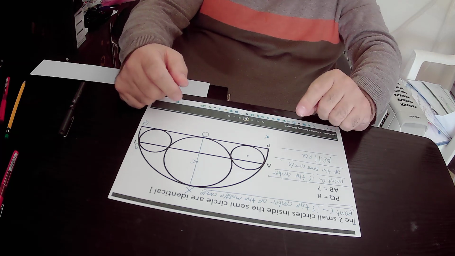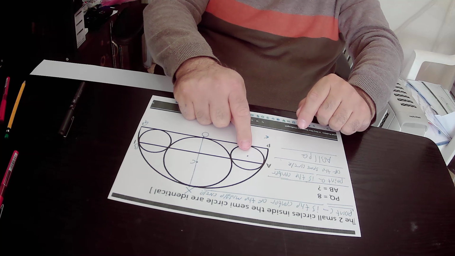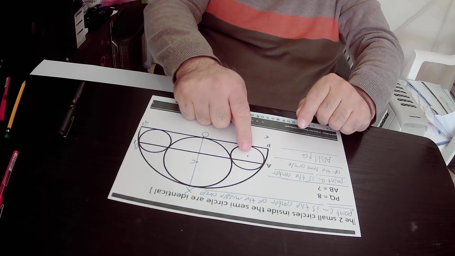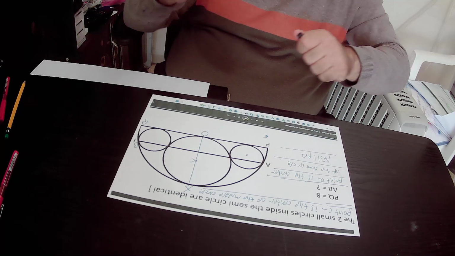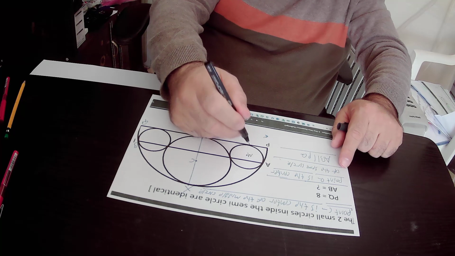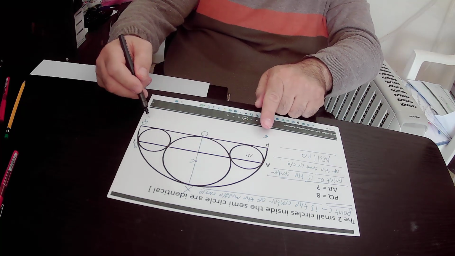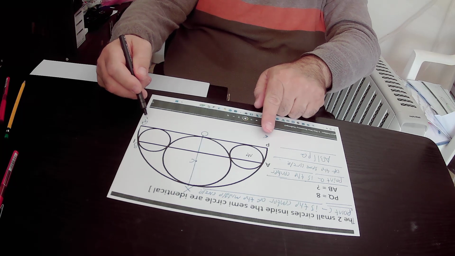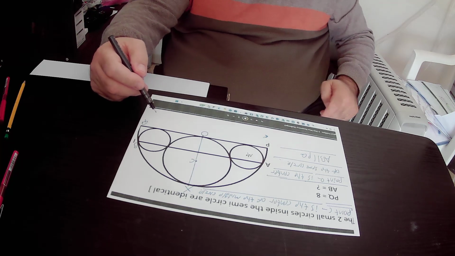So we will define the center of the small circle. This small circle is point M. We also know that PQ, that is actually the diameter of this semicircle, equals 8 units.